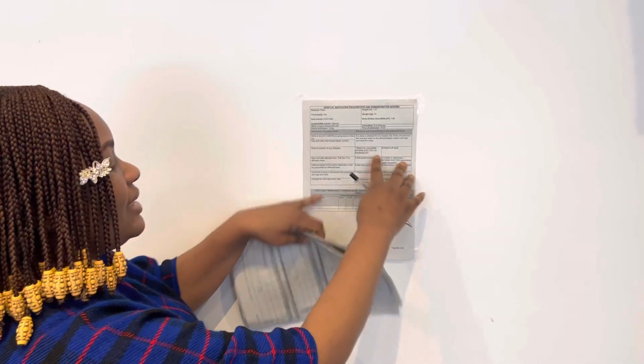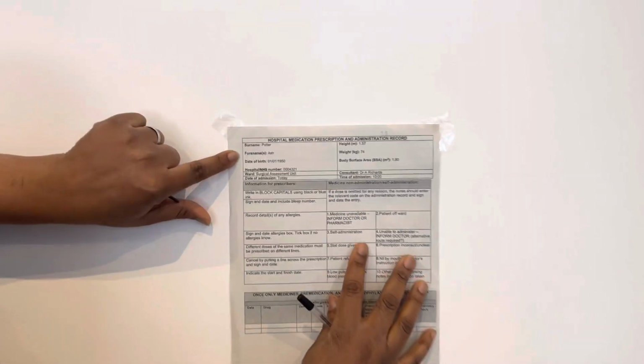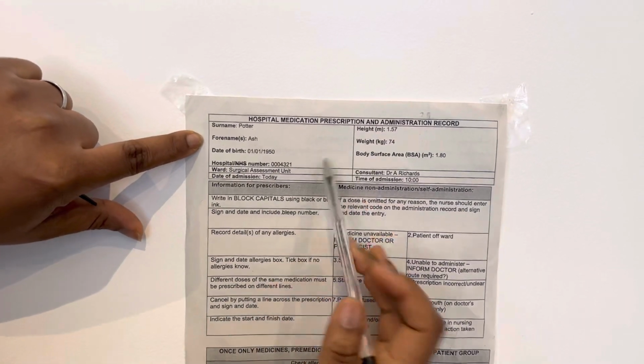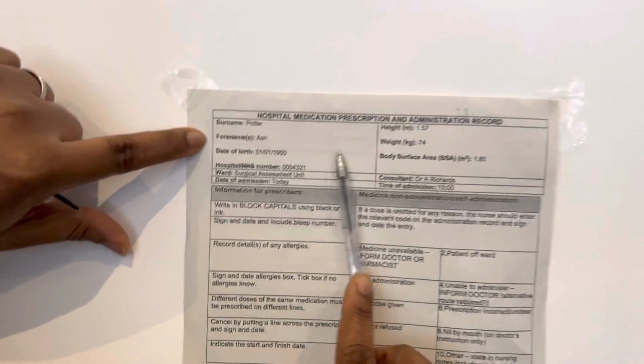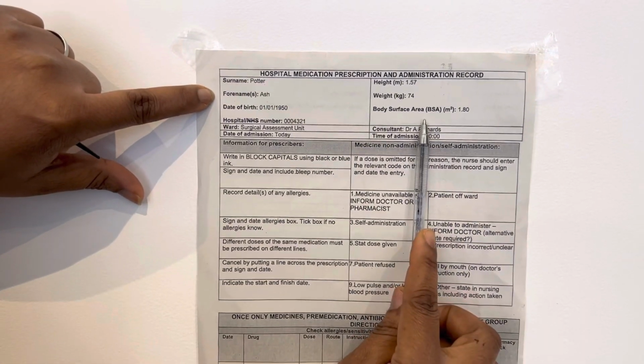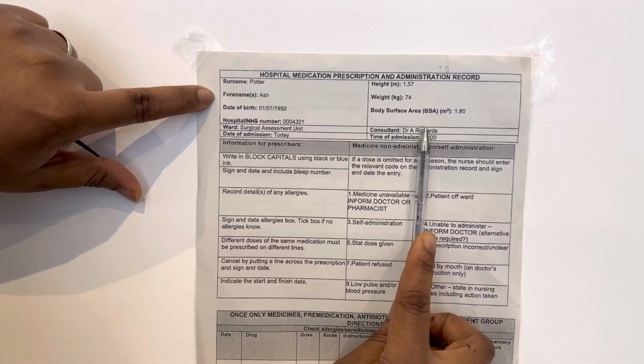Now, in the next chart, is it clear? I move over to the next chart. If you like, you can repeat reading the patient's name, but I wouldn't. I move over to the next chart, and I still have the same patient, the same hospital number, the same date of birth. So I still have the right drug charts.